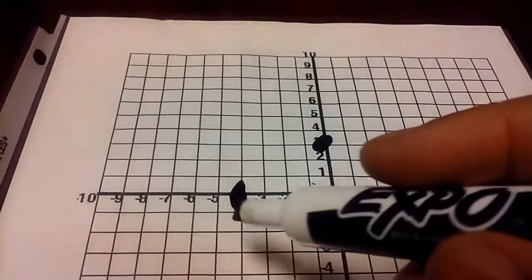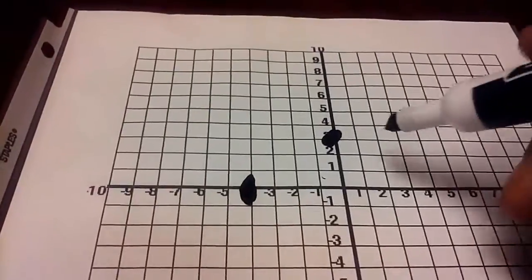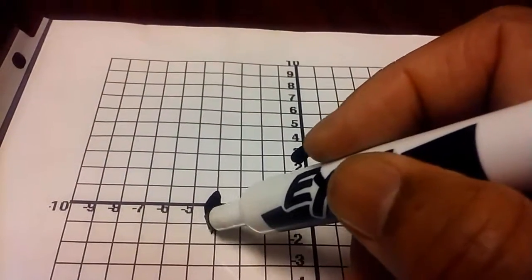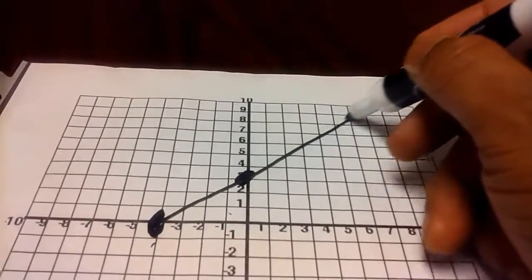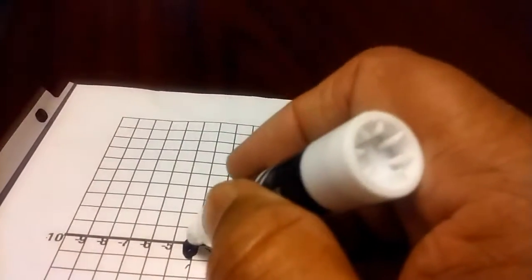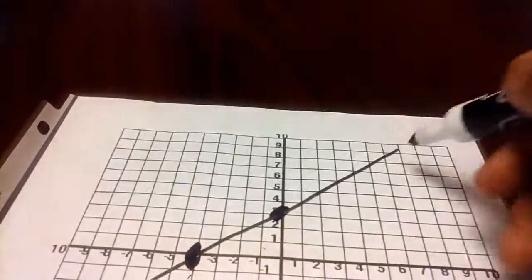Now you would just get a straight edge and draw your line. You want to make sure you draw it in both directions. I don't have a straight edge right here, but this is what you would do. You would draw it in this direction and this direction, and put the arrows on the ends to say it goes indefinitely.